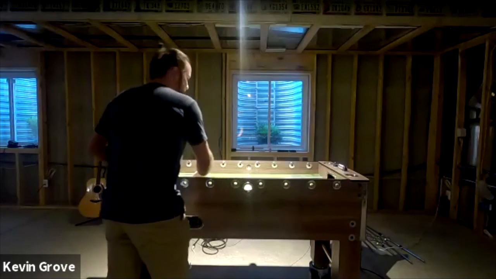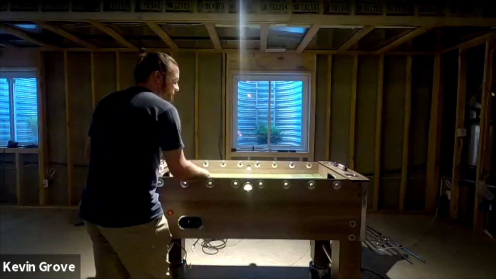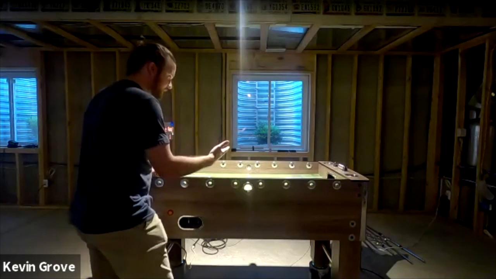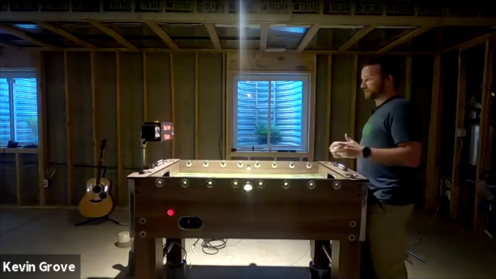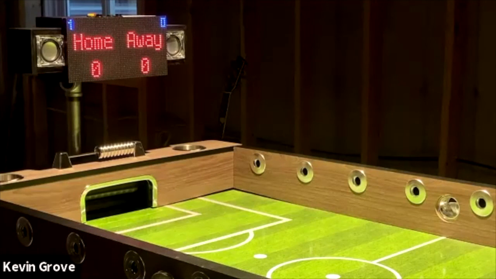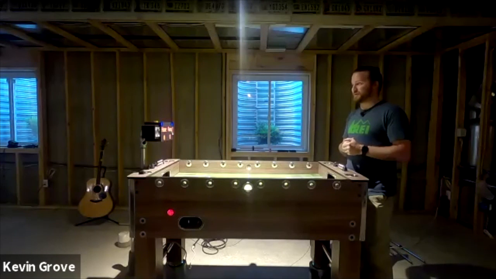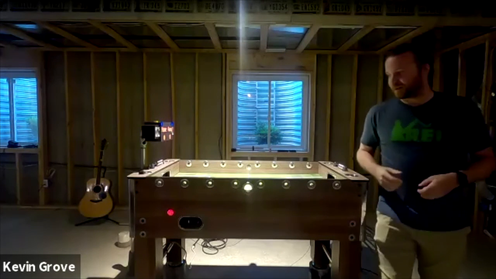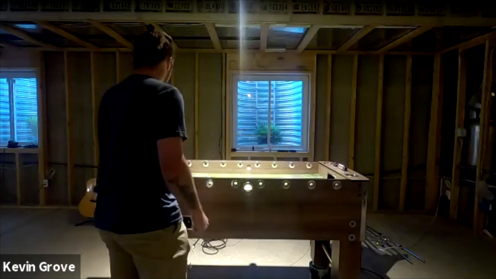So anyways, we'll say my buddy's getting on a streak and he scores and he gets first to 10. So that is the increase on the home side is 1. And so we switch sides and play it again.